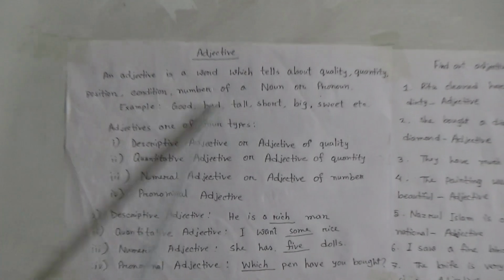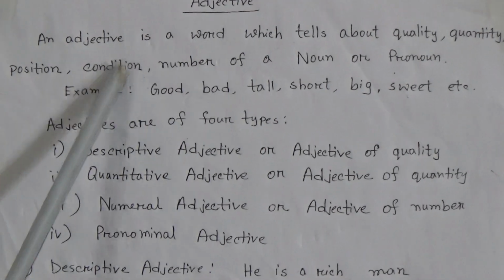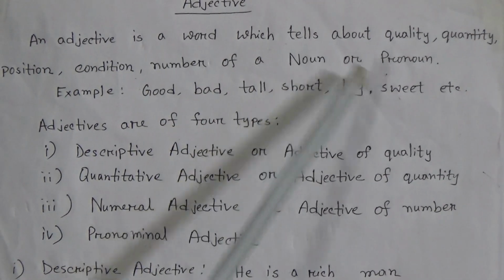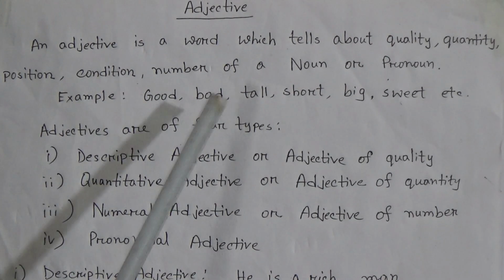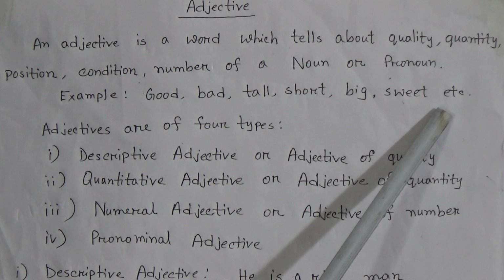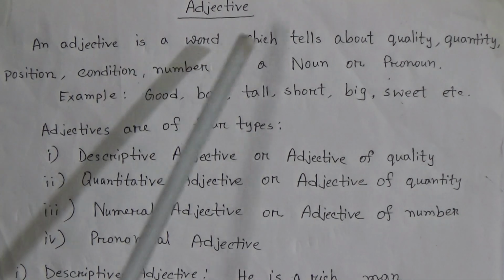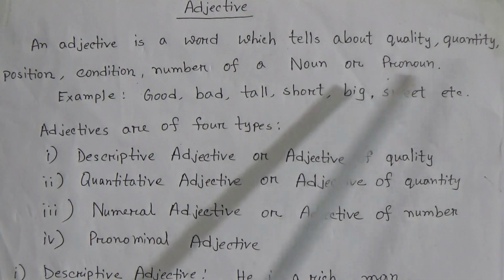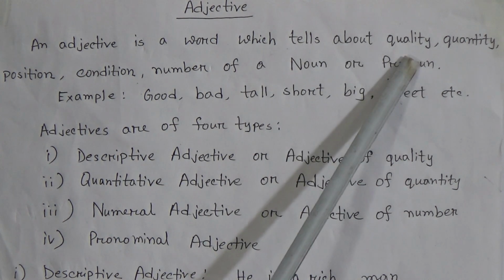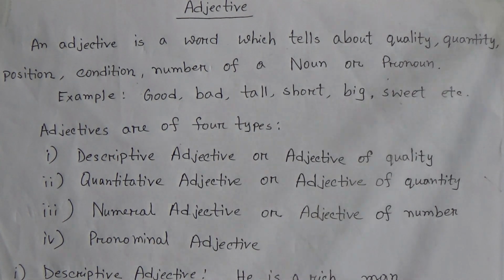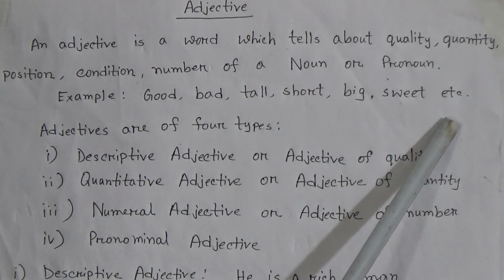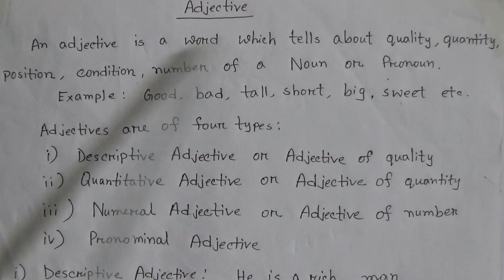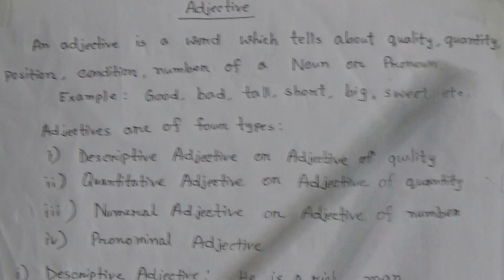Look dear students, here I have written about the discussion of adjective. An adjective is a word which tells about quality, quantity, position, condition, number of a noun or pronoun. So an adjective is a word which tells us what? About quality, quantity, position, condition, number of a noun or pronoun. Now we will learn what is quality, quantity, position.